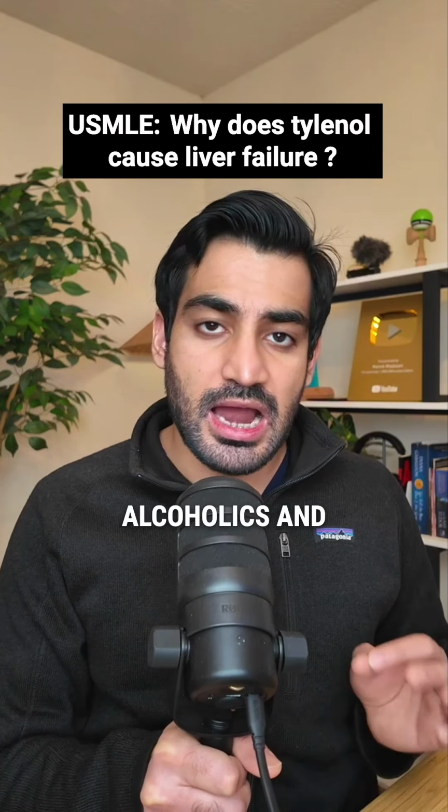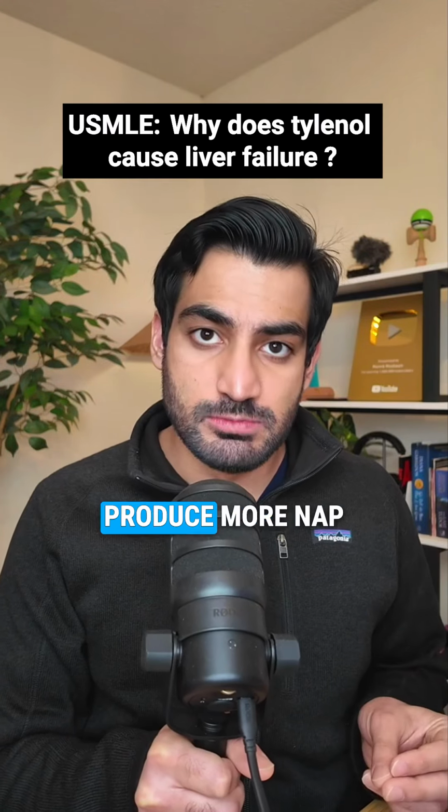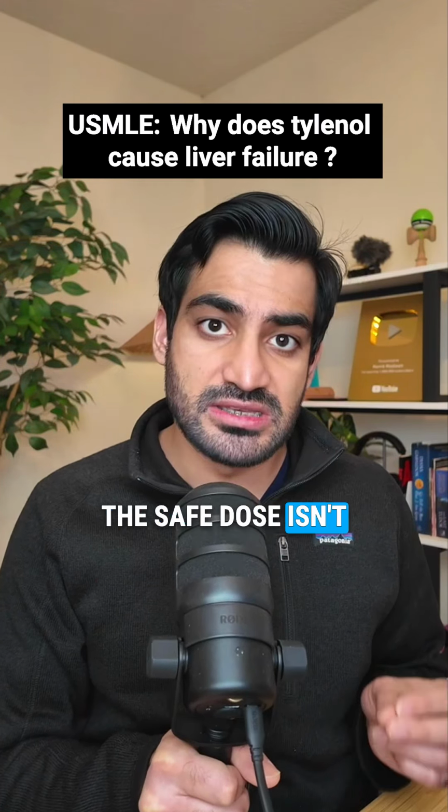And here's the clinical pearl. Alcoholics and patients on drugs that induce CYP2E1 are at higher risk because they produce more NAPQI at lower doses. And malnourished patients have lower baseline glutathione. So the safe dose isn't safe for everyone.